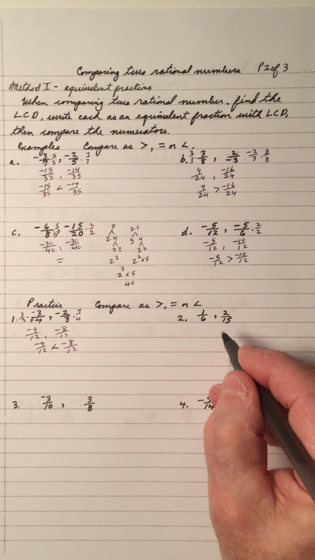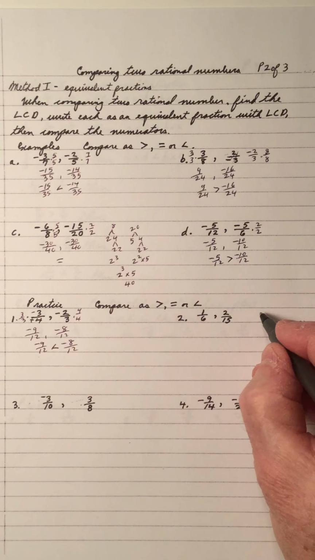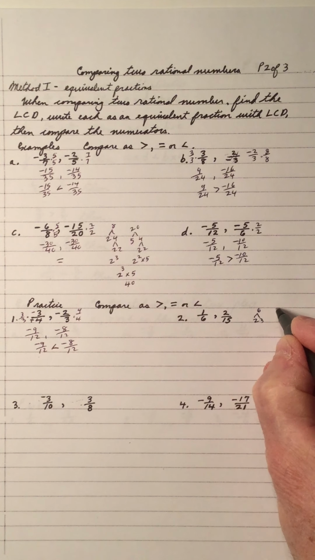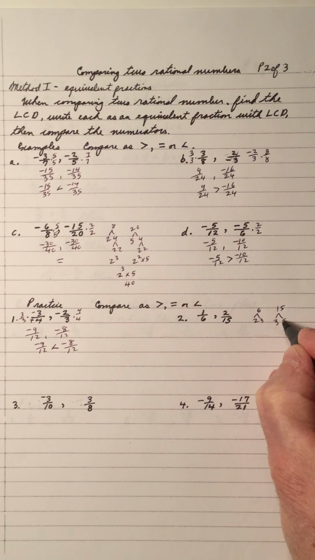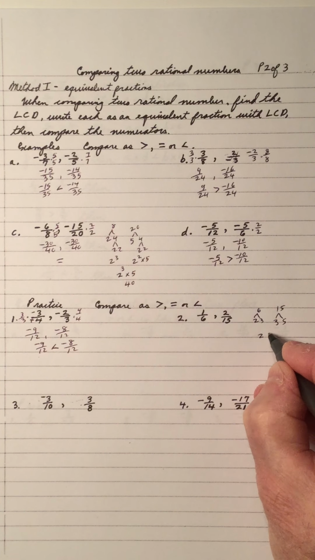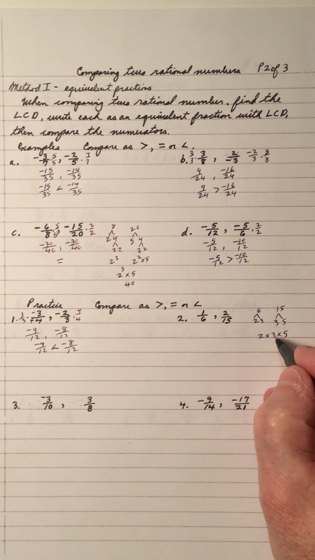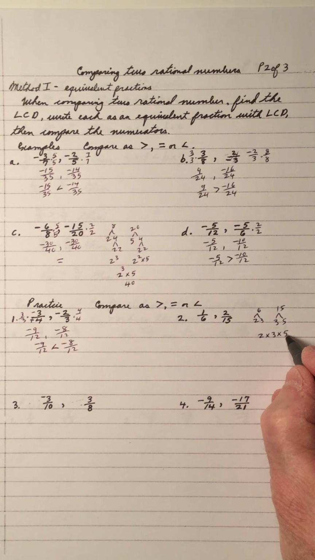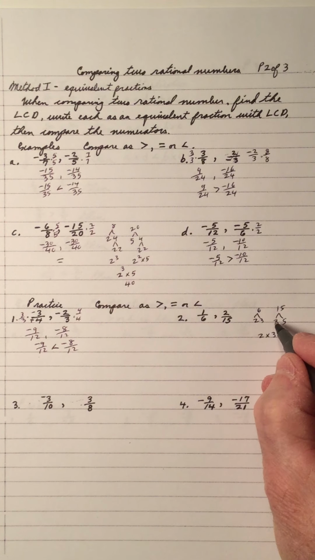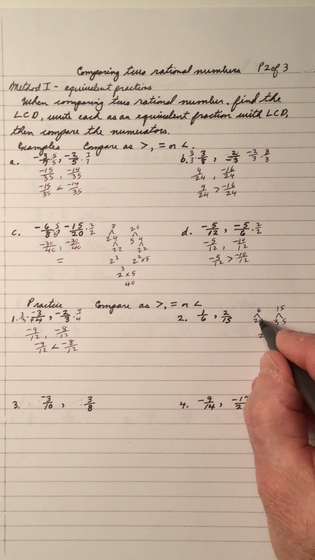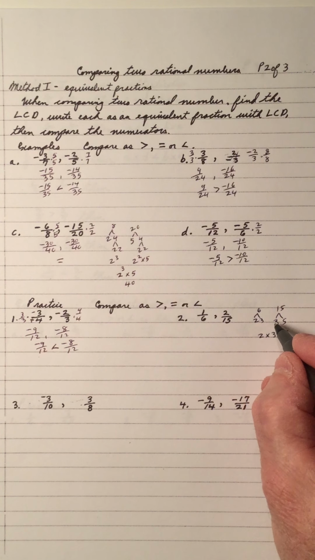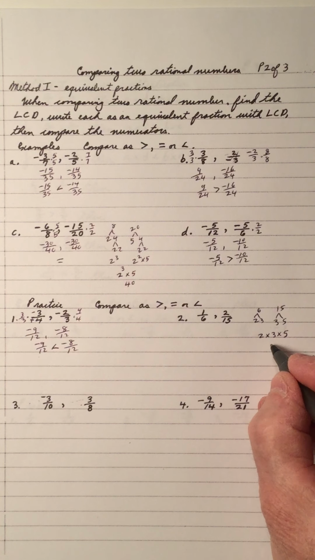Number 2, 6 and 15, common denominator. Well, let's see, 6 is 2 times 3. 15 is 3 times 5. So we need a 2, we need a 3, and we need a 5. We need one of each factor to do the LCD, the least common multiple, same thing. The highest power of 2 is 1, the highest power of 3 is 1, the highest power of 5 is 1, so that's 6 times 5.